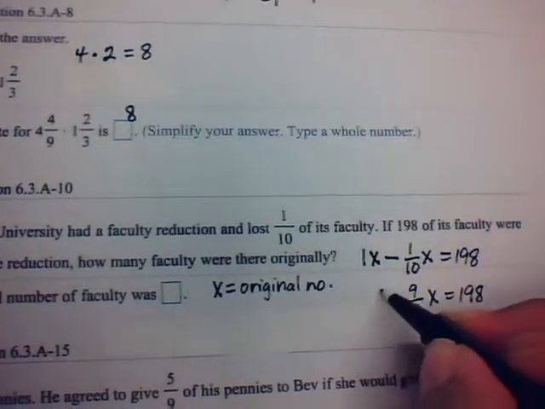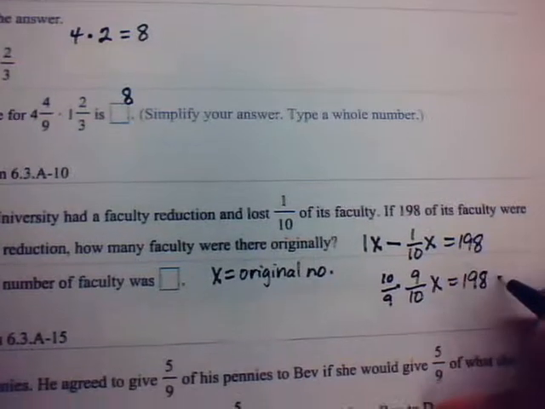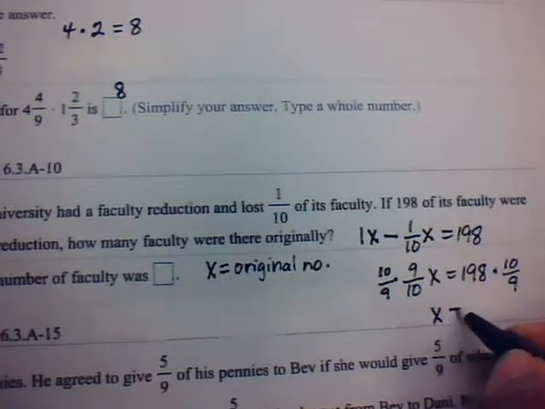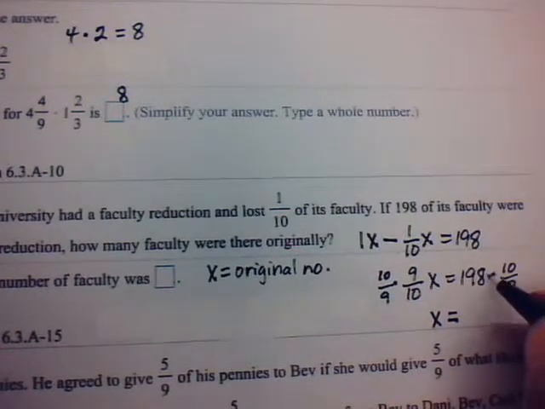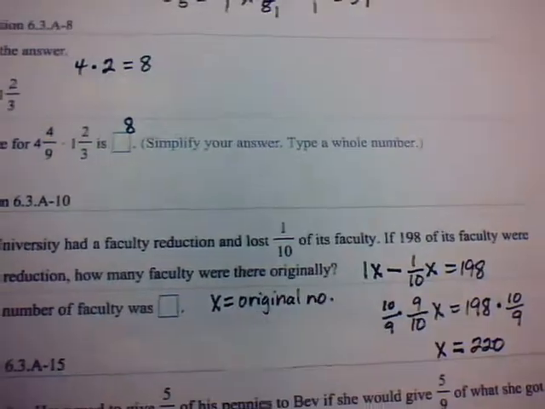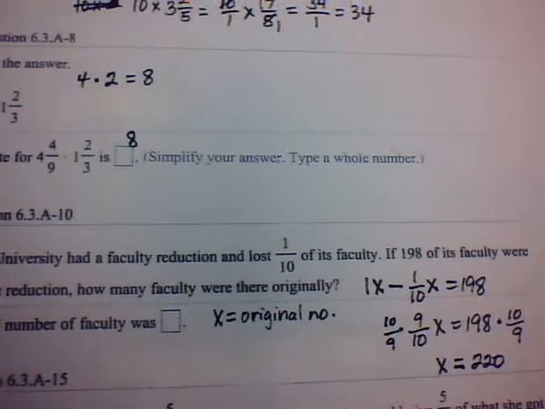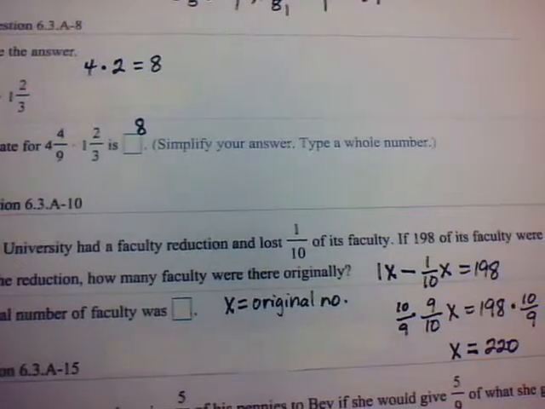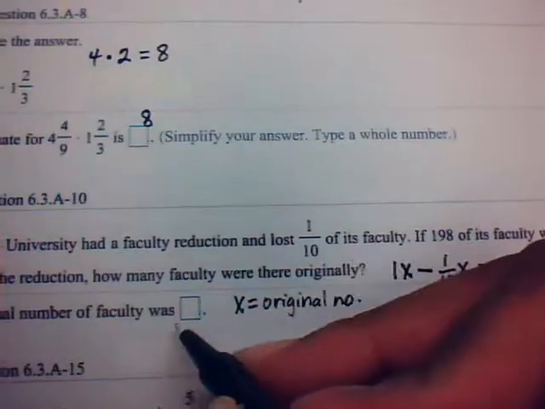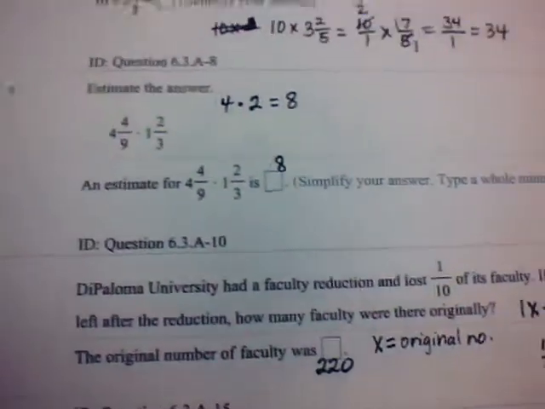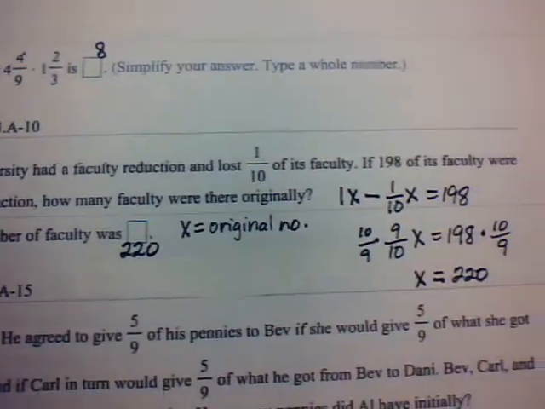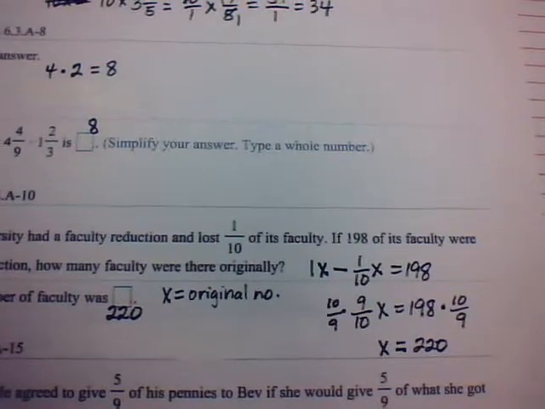Now, let's solve this equation by multiplying both sides by 10 over 9. That's a reciprocal of 9/10, by the way. So X is equal to, and if you simplify 198 times 10 over 9, you're going to get 220. So that means the original number of faculty at Paloma University was 220. So that's how you'll answer that question. The original number of faculty was 220. And that's how you will set up that particular problem.